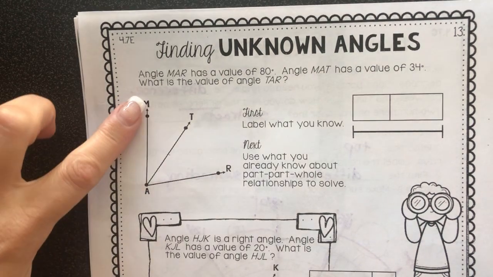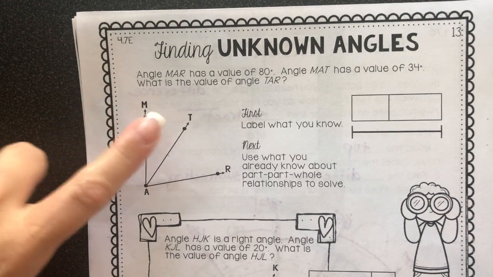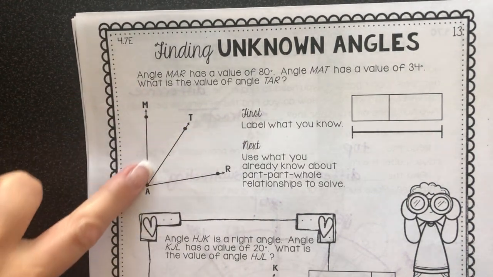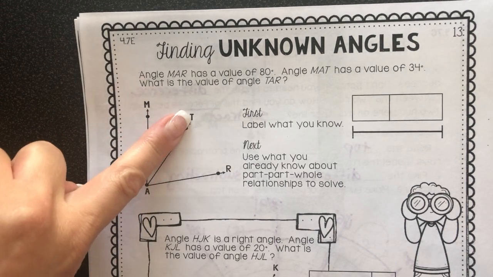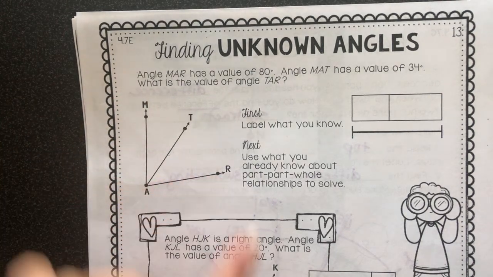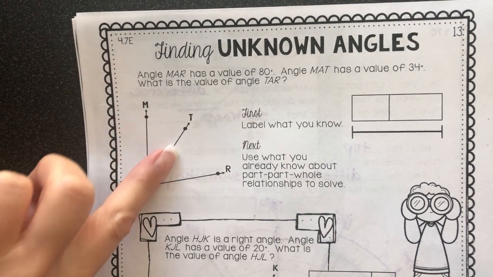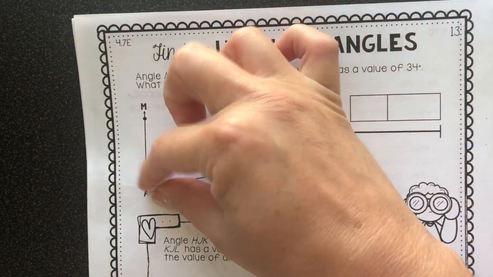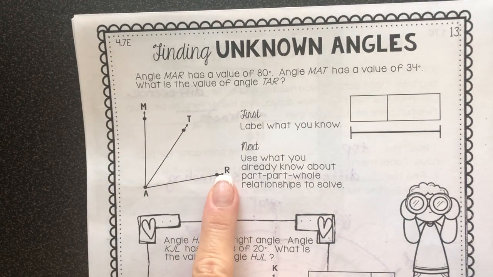Okay, so what we have pictured here is a large angle, angle MAR, that is split into two smaller angles using ray AT, okay? When we add this ray and create those two smaller angles, we now have two angles that are adjacent to each other, okay? Adjacent meaning next to each other. So the measure of these two angles combined equals the big angle.